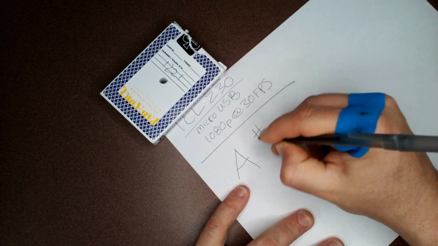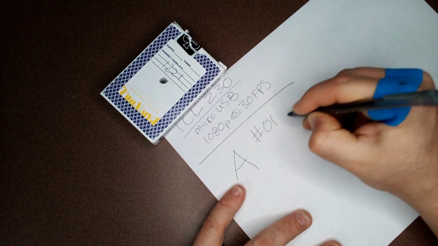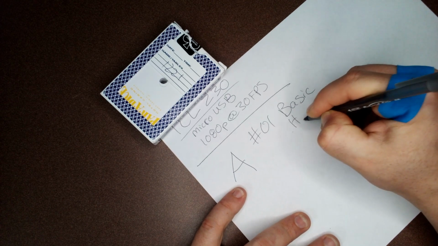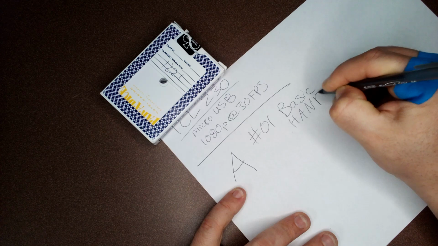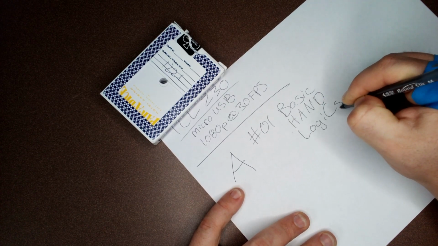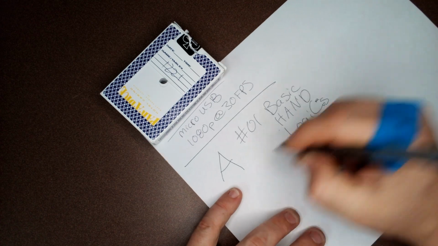In number one, basic hand logic. I don't think that's on there.